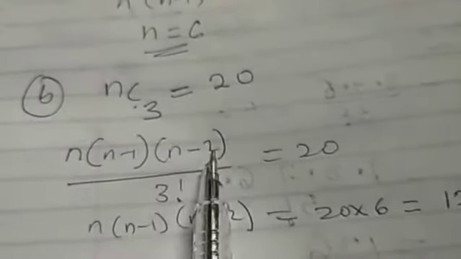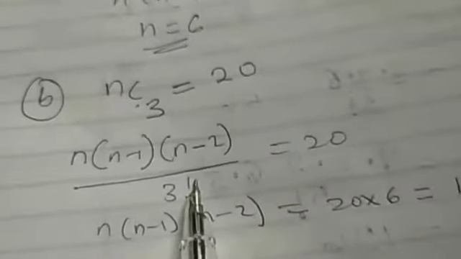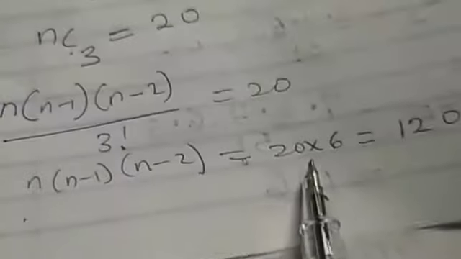Let's consider another example. If you consider this, nC3 is equal to 20. For nC3, I will reduce n in 3 places. That will be n into n minus 1, n minus 2. Then we say over 3 factorial because it's combination, equal to 20. Then we cross multiply. 3 factorial is 6. If you cross multiply, it will be 20 times 6.